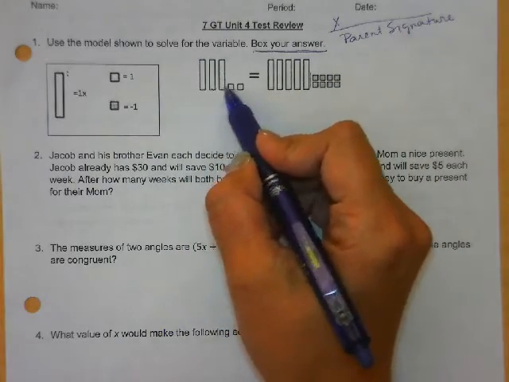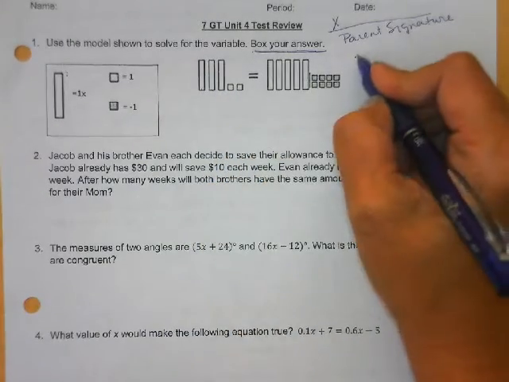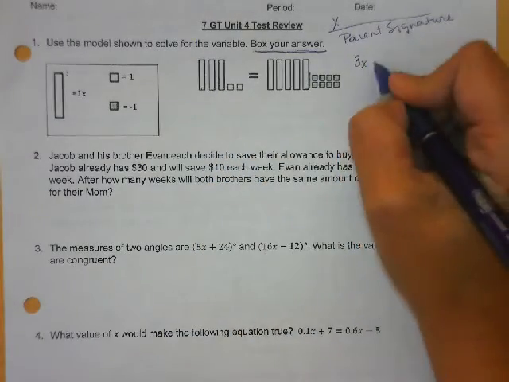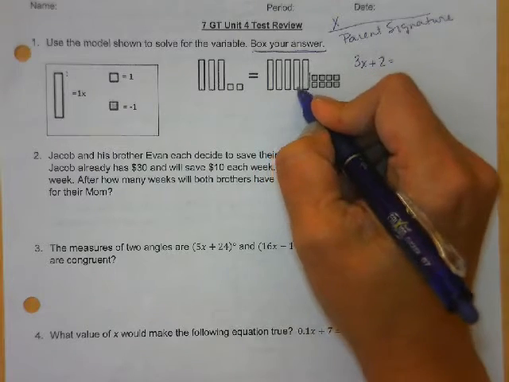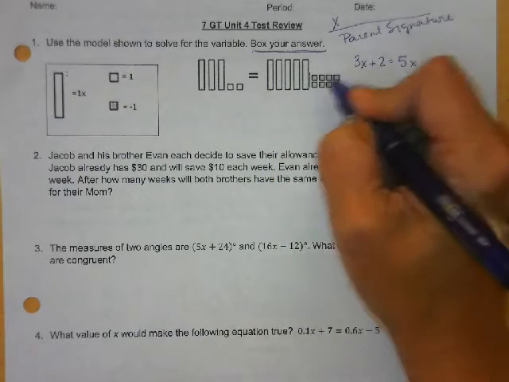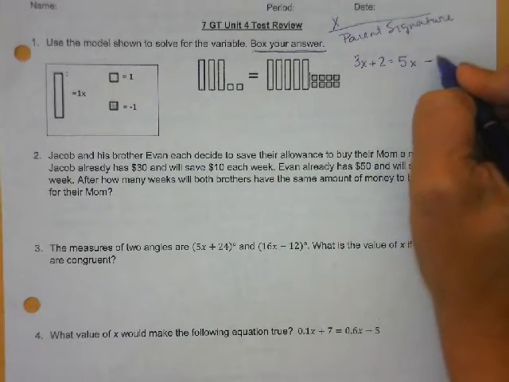So if I wrote this, this is a positive 1x. So I have 3 of them. I have 2 positive whole numbers, 1, 2, 3, 4, 5 x's. And these are negative because they're shaded in, so minus 8.